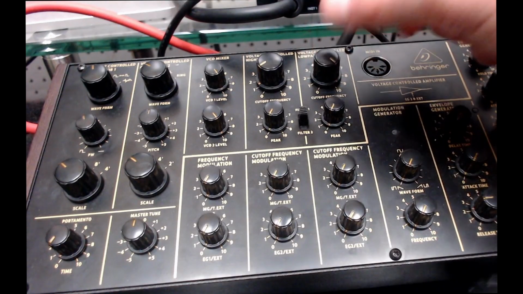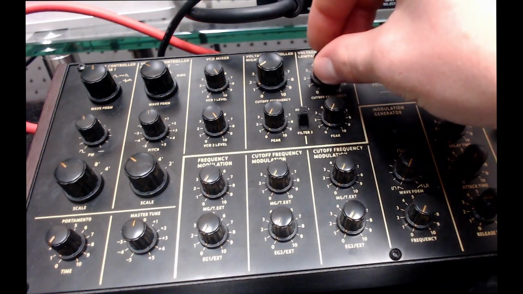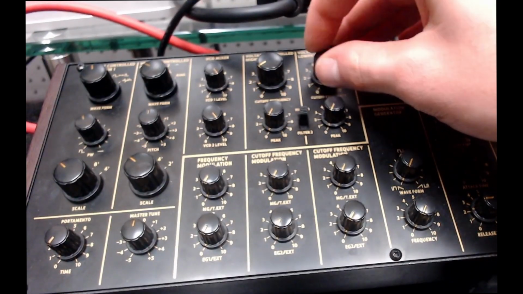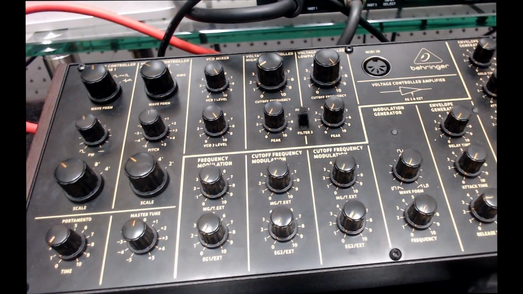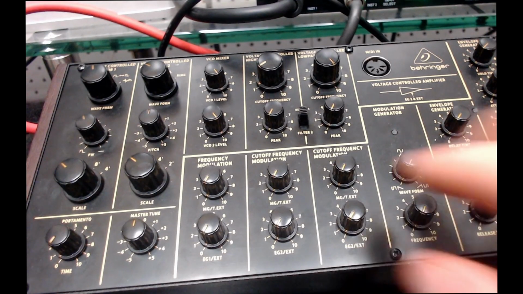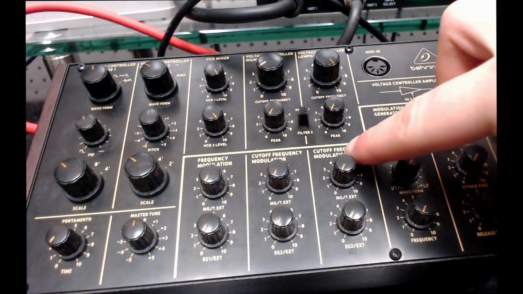Here's the low pass filter. It does the exact opposite. It'll taper off the high end. This is good for darkening a sound, softening it out. There's also some really cool, very common techniques you can do by modulating the low pass filter with either the envelopes or the LFO.